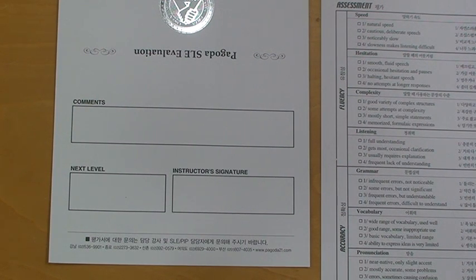In the comments the box is quite small here. Try to avoid writing just a few words. Don't write things like well done, good job. It doesn't really tell them anything, particularly if you've decided they're not ready for the next level. So here you should really comment a little bit more on the main features of the class. How well did they participate? How well did they use the language points? Were there any major areas that you think they did well in, or things that they need to work on for the next class?